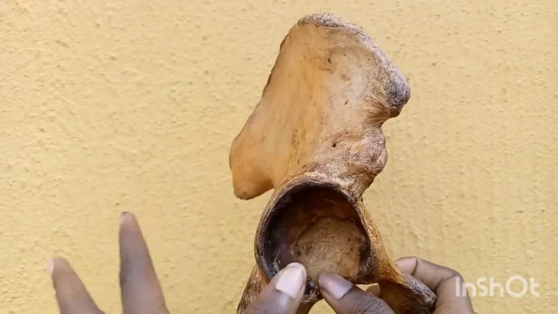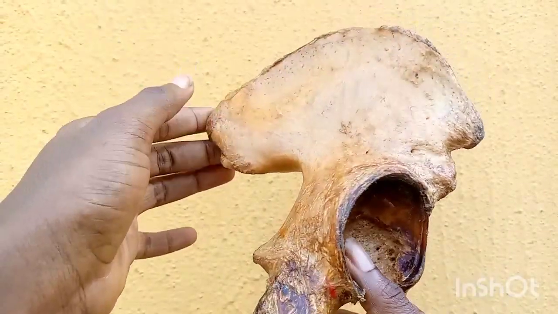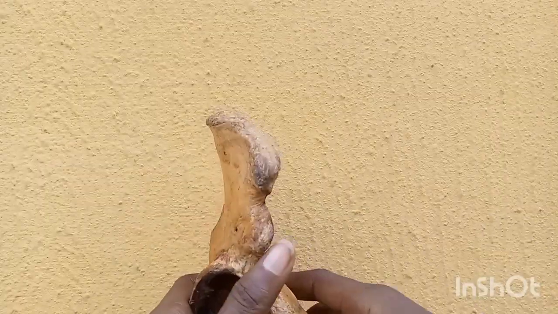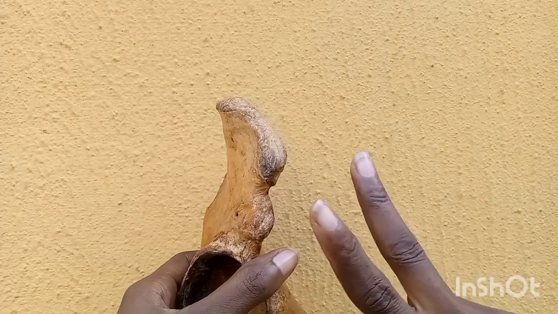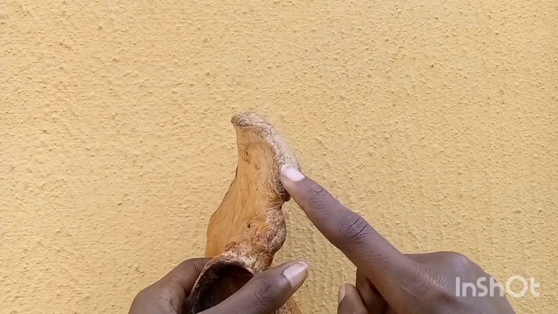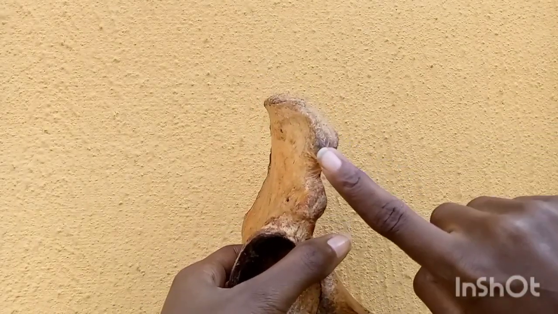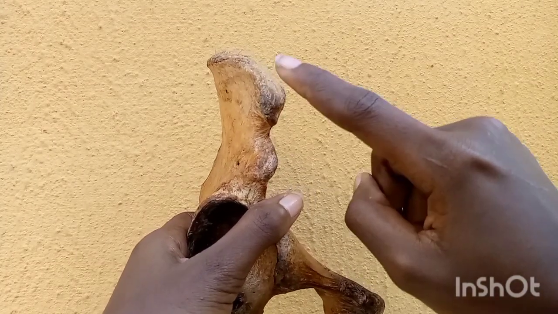Now the attachments of the anterior superior iliac spine, anterior inferior iliac spine, posterior superior iliac spine, and posterior inferior iliac spine. The anterior superior iliac spine gives attachment to two things, a muscle and a ligament. We have sartorius and the inguinal ligament. Sartorius below, inguinal ligament above.